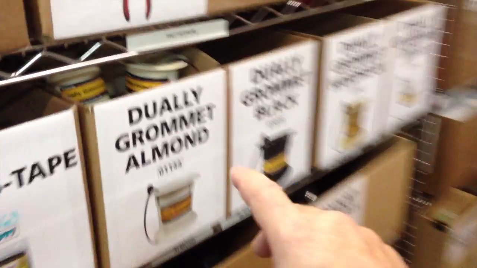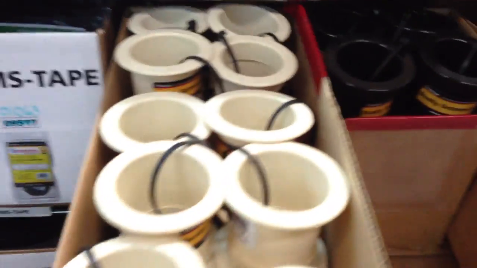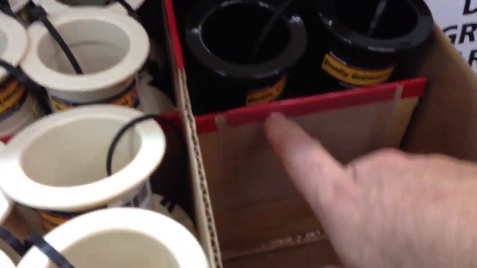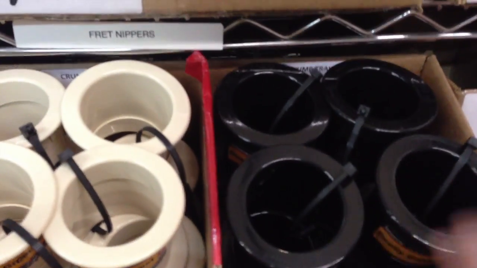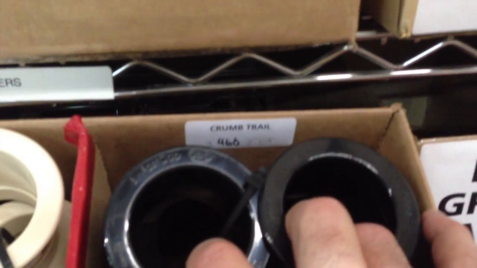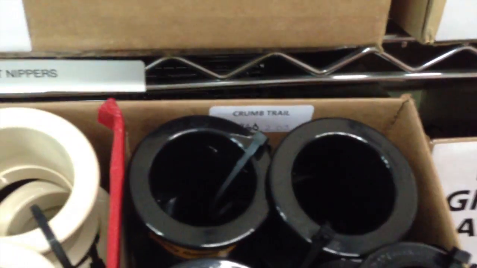Now, I'll tell you one other cool thing. If you come over here to this product, like the Dually Grommet, you pull it out, oh, there's those red lines. That means Kanban. We're at Kanban here. In this case, there's no card because there's a crumb trail in the back that tells you where to get more. So there's our Kanban card for doing piecework.